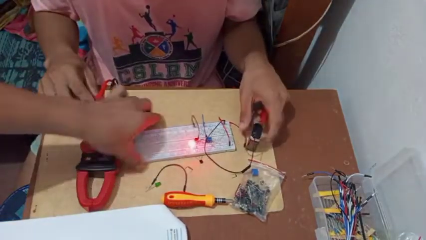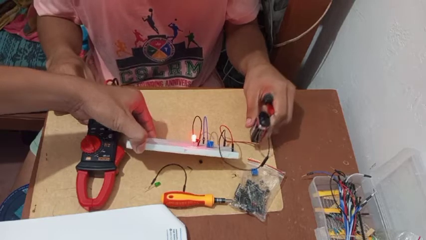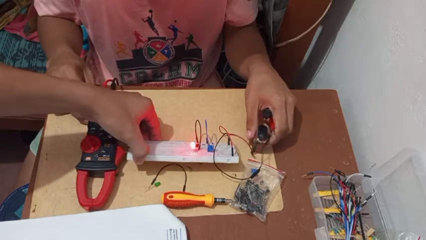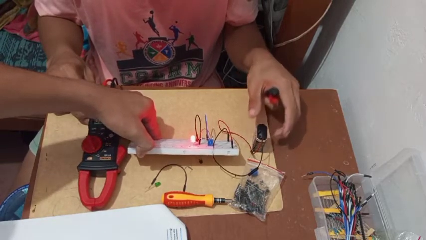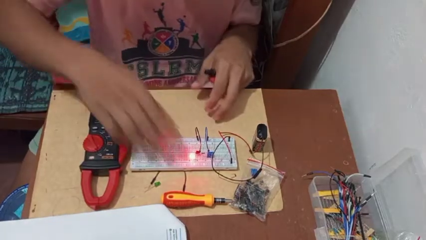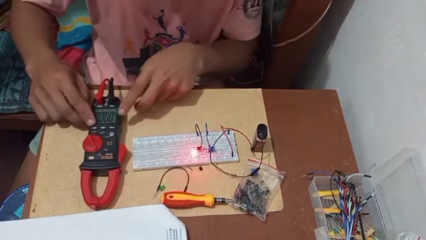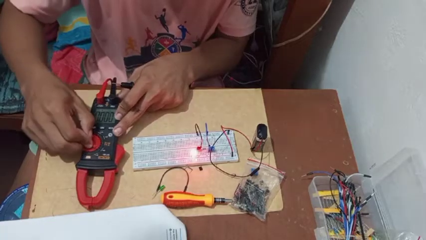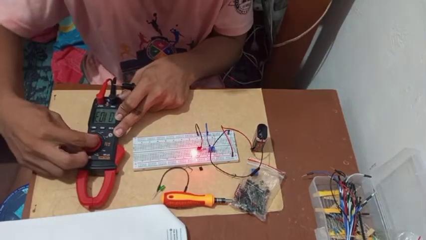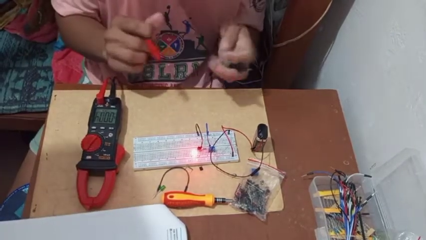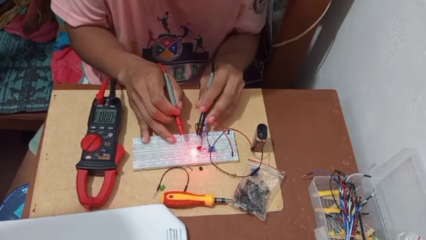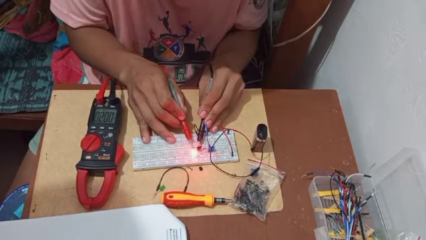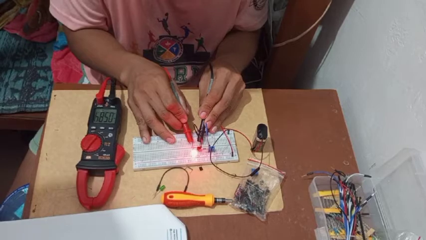So we can see that the LED has a very bright status. And then first we set the multimeter in voltage. We will measure the voltage drop of the transistor in collector and base.